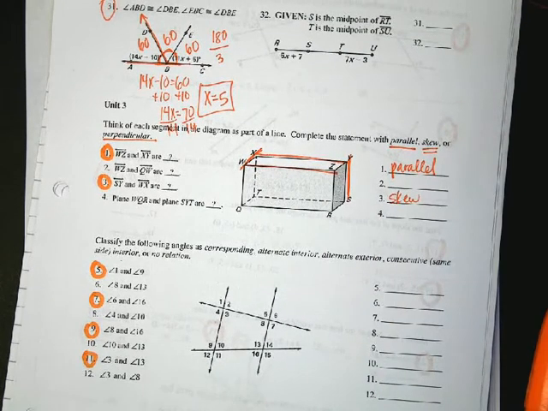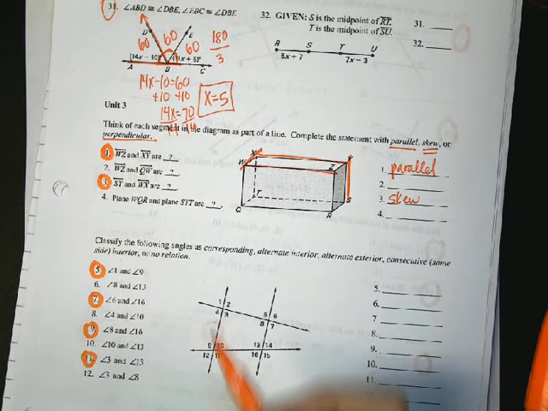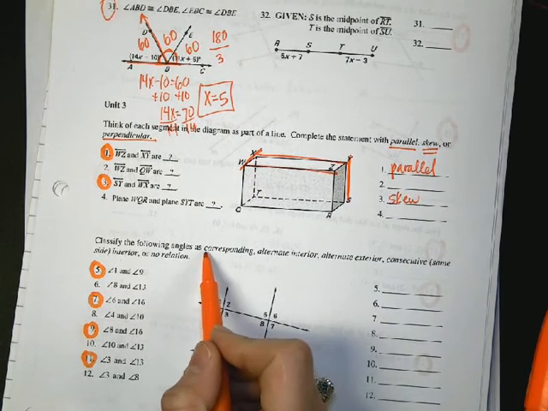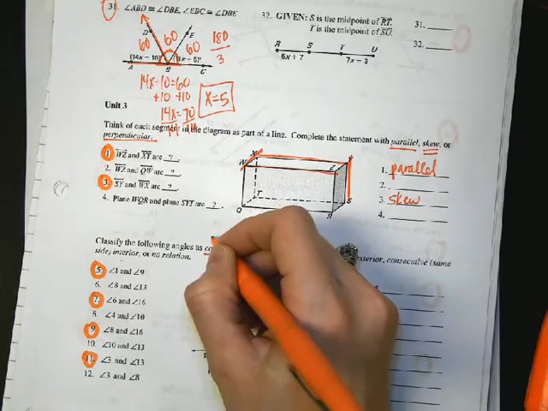The next section is asking about angles, specifically the corresponding, alternate interior, alternate exterior, consecutive interior, or no relationship. So what we're going to do is just talk about these definitions real quick. Corresponding, I like to say they are in the same spot.